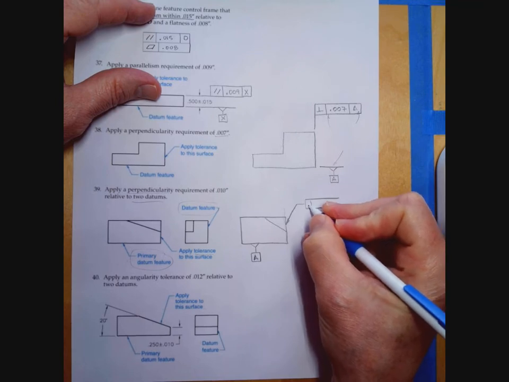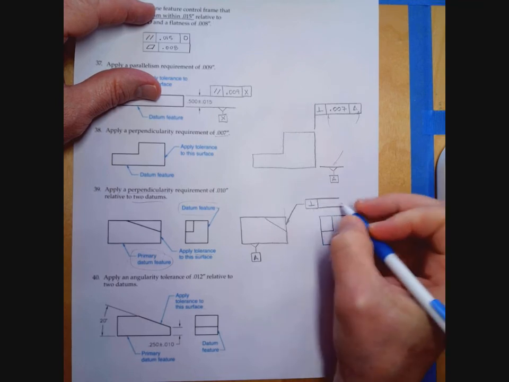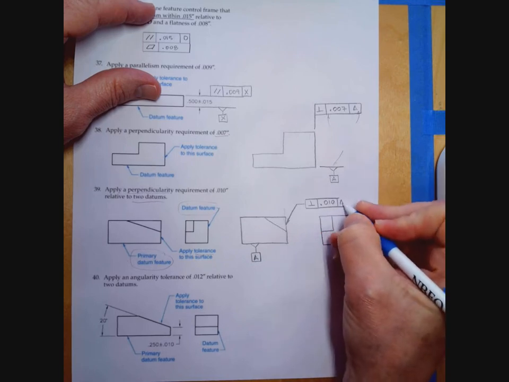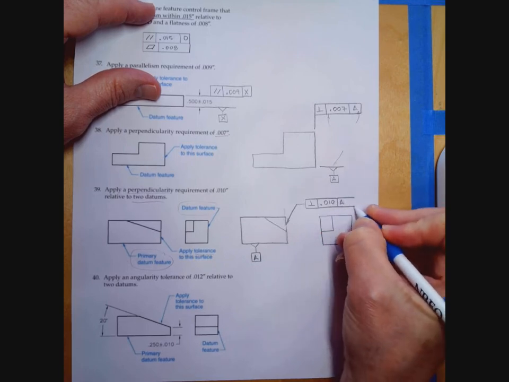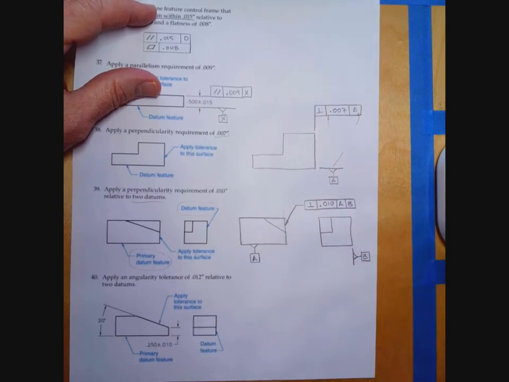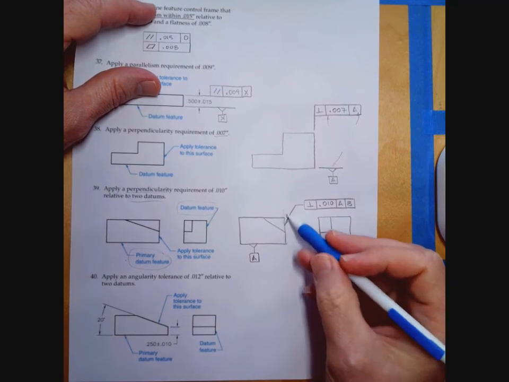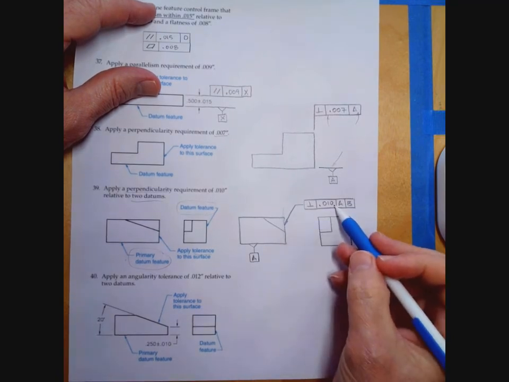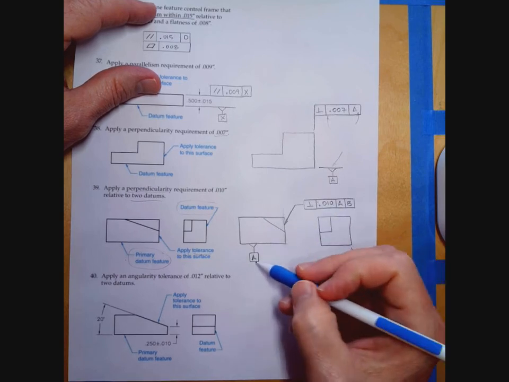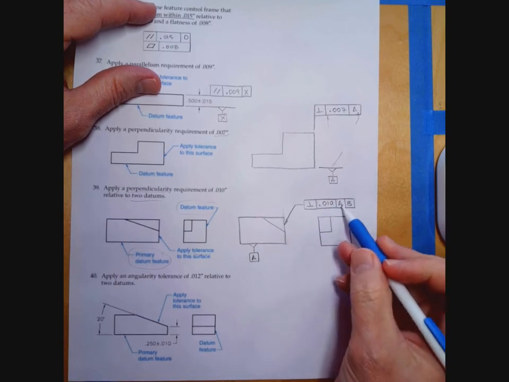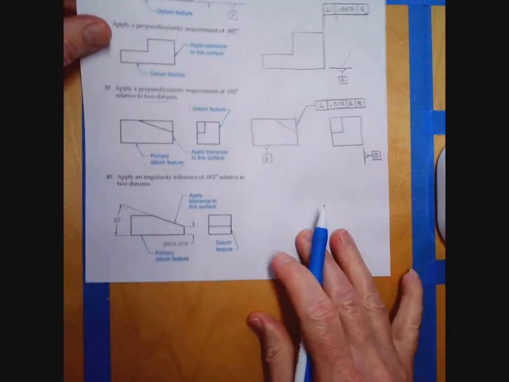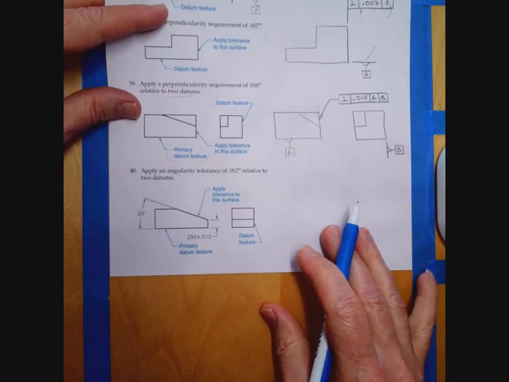So perpendicularity, and it's 10 thou relative to A primary and B secondary. Okay, and again, this is not a datum feature of size, so there's no material condition modifier here, nor is it a cylindrical feature, so no diameter symbol. A and B are both non-size features, so no material condition modifier here. Okay? All right, so moving on to the last one on this page.